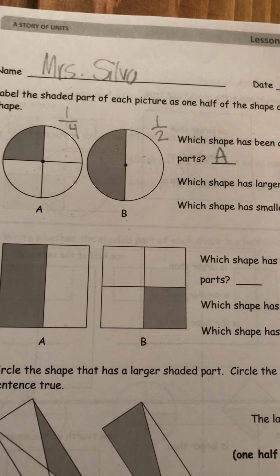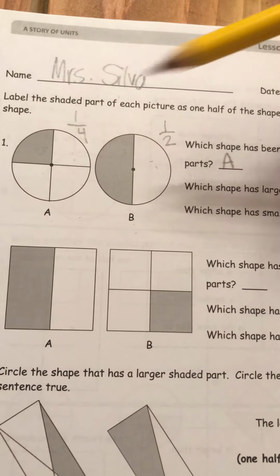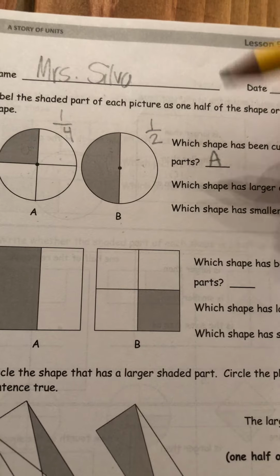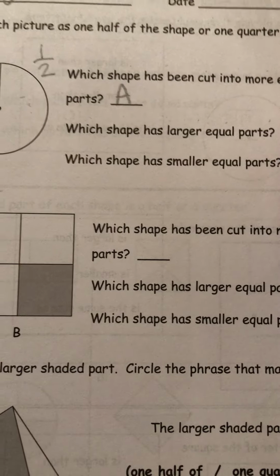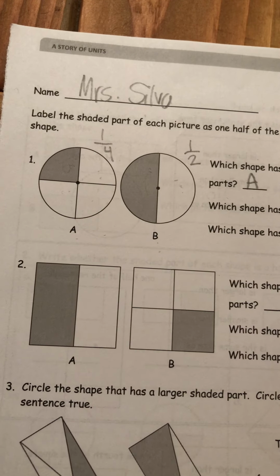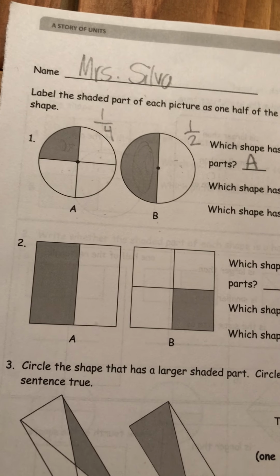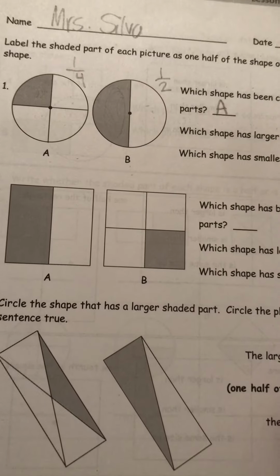Which shape has larger equal parts? Is this larger or is this larger? Good. So we write B on the line. Which shape has smaller equal parts? Is this smaller, or is that smaller? Good, it's A. Nice job, guys.